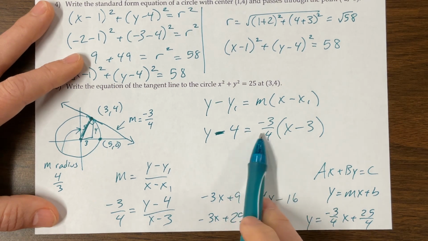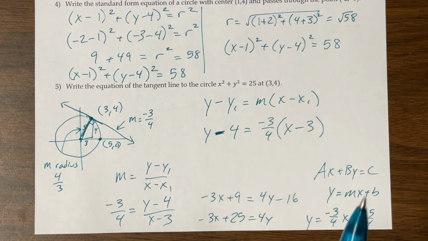Sometimes that's easier for me than to distribute and then add. Anyway, I'm being lazy. I mean efficient.